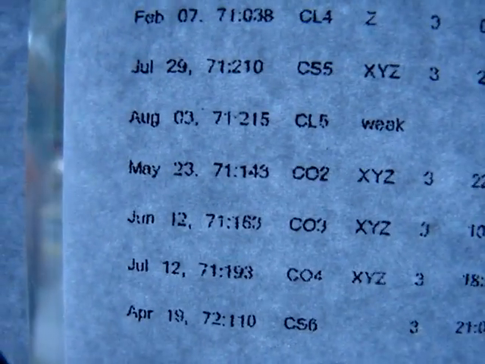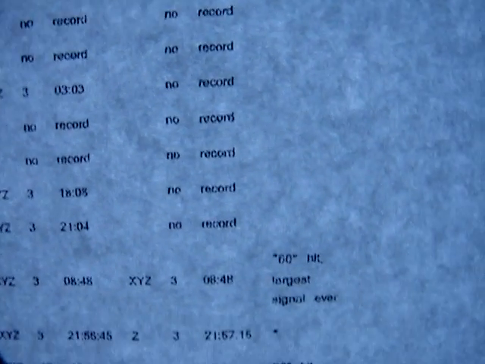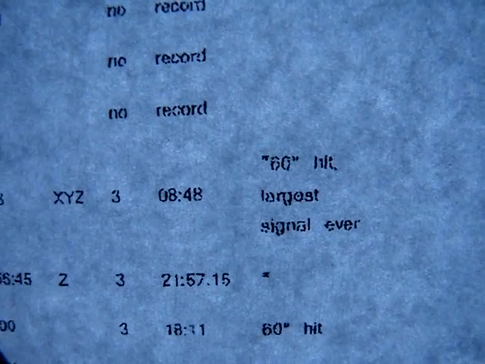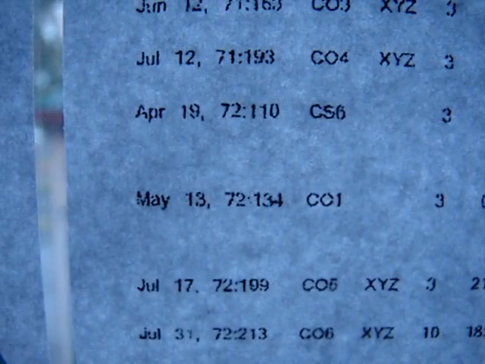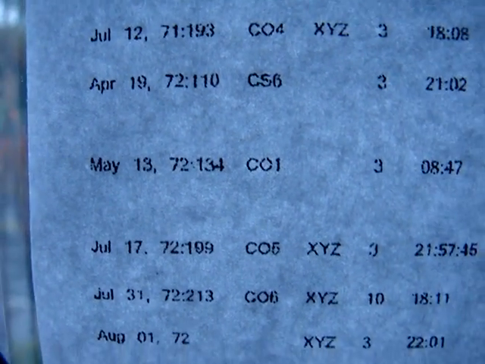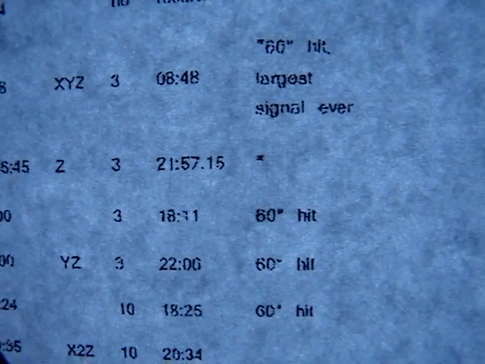This one, May 13th, is especially notable. That is a 60-degree hit, the largest signal ever. May 13, 1972. It was quite a large tornado too.